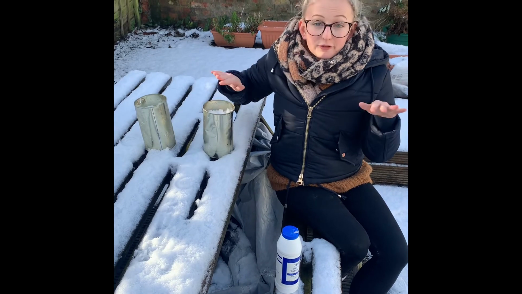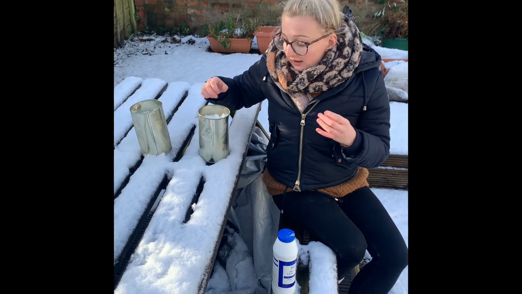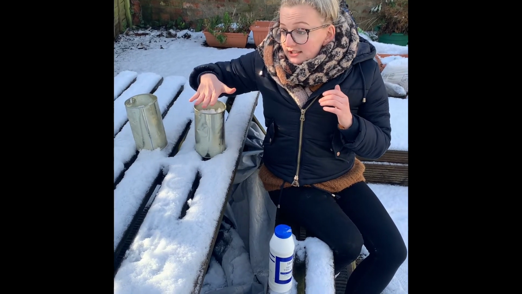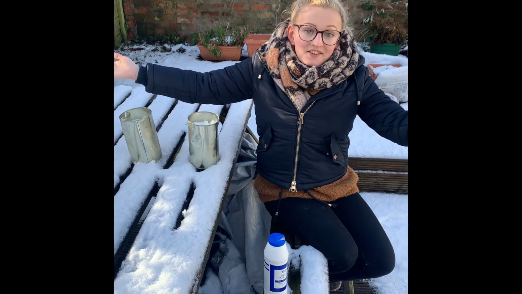In this one, it doesn't freeze straight away, it just condensates. It's what we're used to on our windows, things like that. This one freezes, this one condensates. And that is our interesting experiment of creating our own frost.